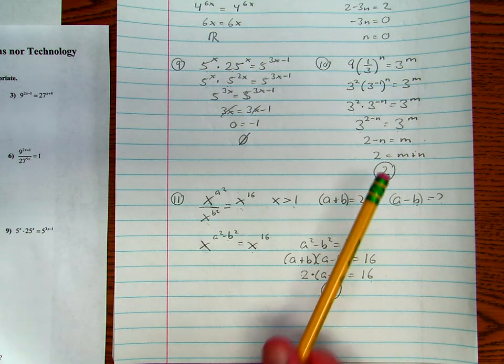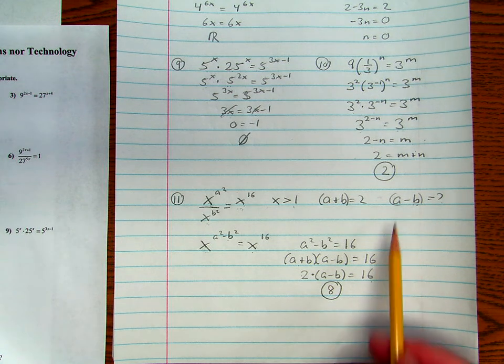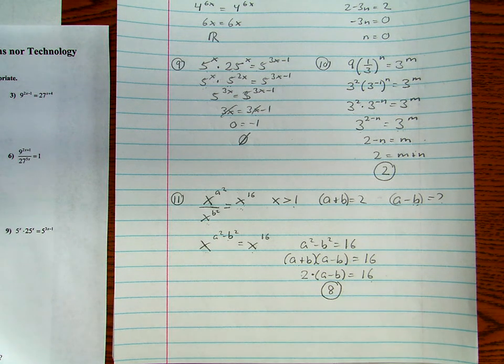Now, similar to number 10 that we just did, we don't know what a is. We don't know what b is. We don't know what x is. We individually never solve for any one particular variable. But we can, given that information, have enough facts and skills to be able to determine what a minus b must equal.